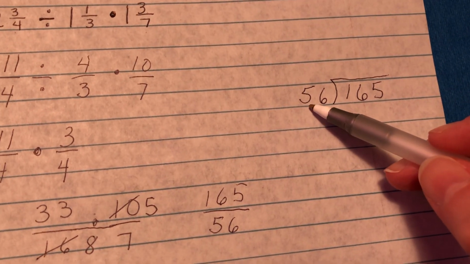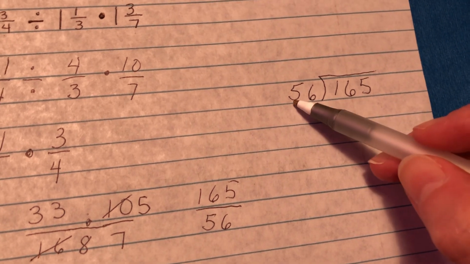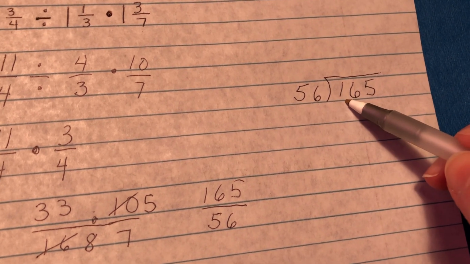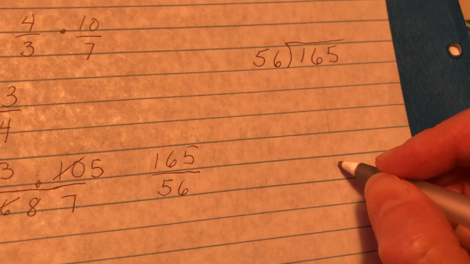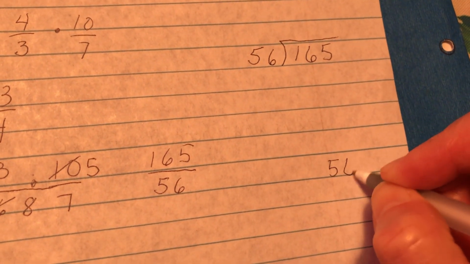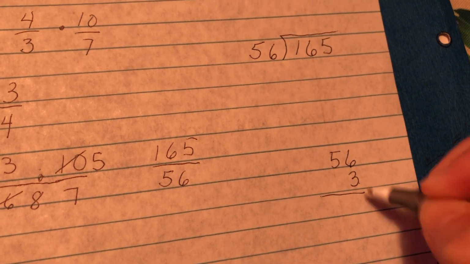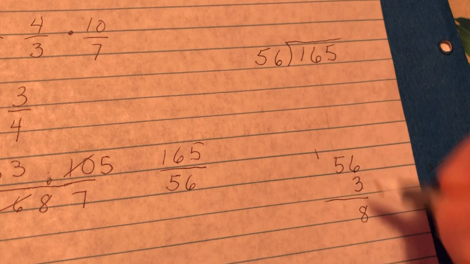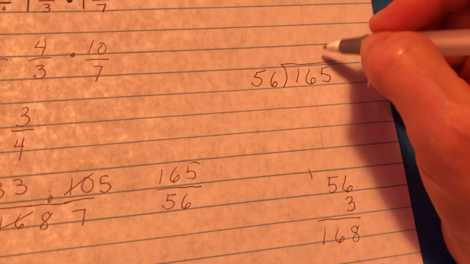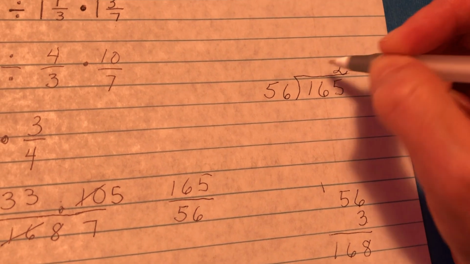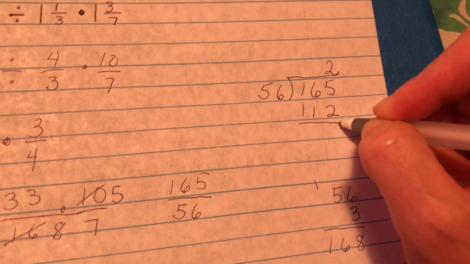So we want to know how many times does 56 go into 165. Now you can look at 5 going into 16 would normally go in 3 times into 16. So let's try to multiply 56 by 3 and see if it works. It might not work because it might be too big. 6 times 3 is 18. And yes, it's going to be too big. So that tells me I'm going to use a 2. And 2 times 56 is 112. Subtract.